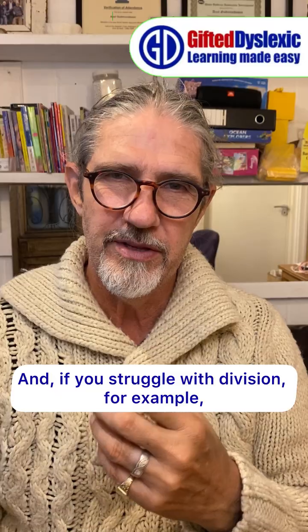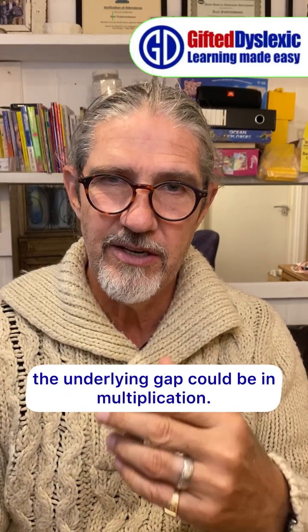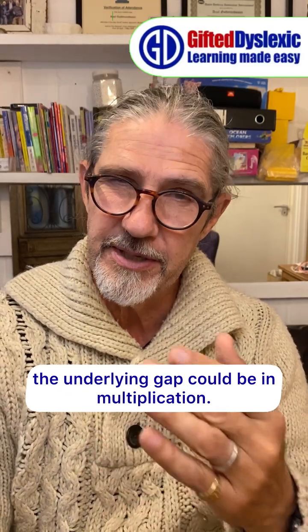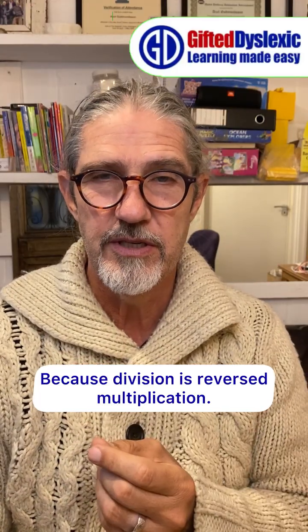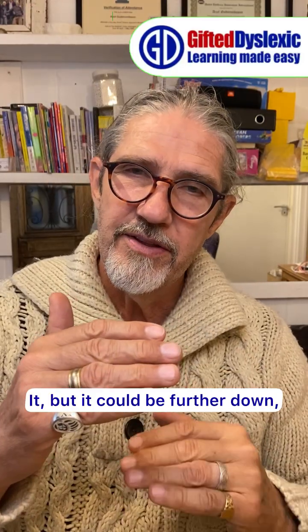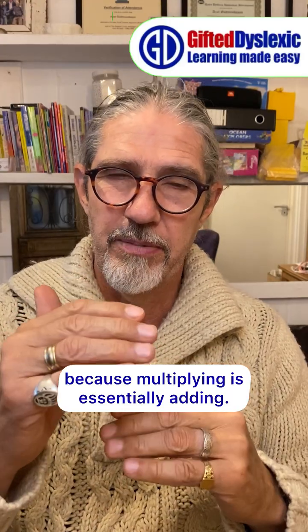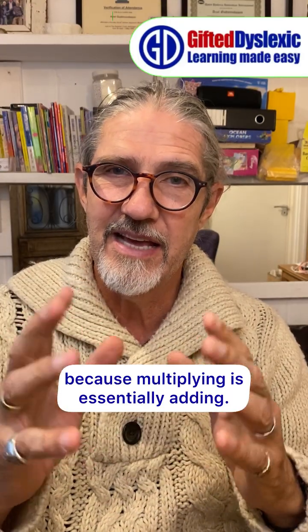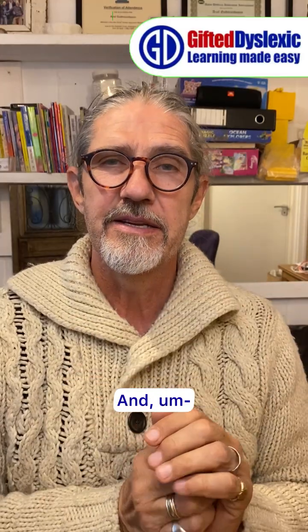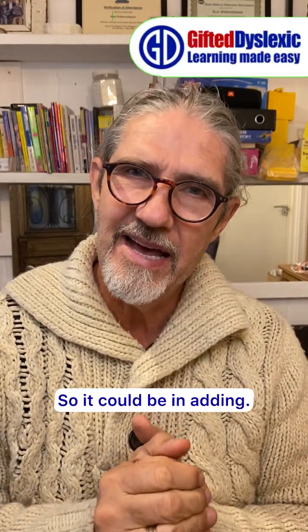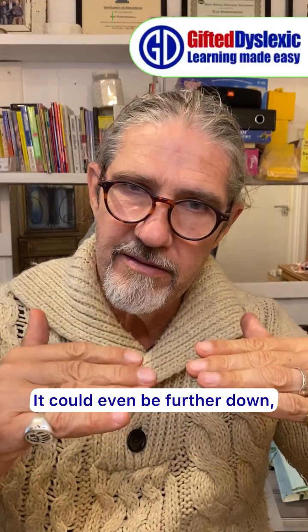So you need to look through the underlying skills to see where there is a gap. And if you struggle with division, for example, the underlying gap could be in multiplication, because division is reversed multiplication. But it could be further down, because multiplying is essentially adding. It's adding the same amount again and again and again. And so it could be in adding. It could even be further down.